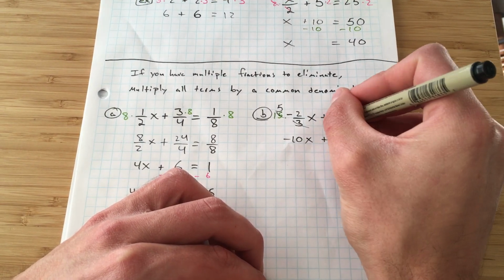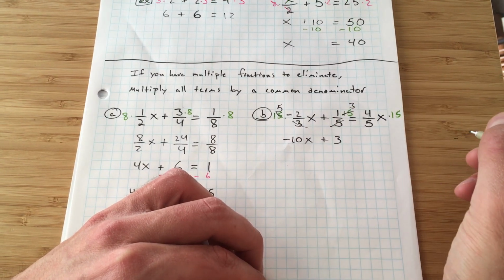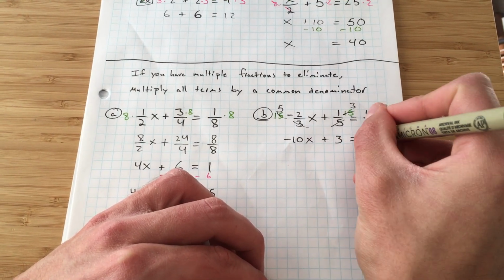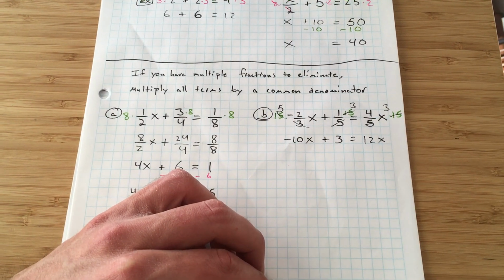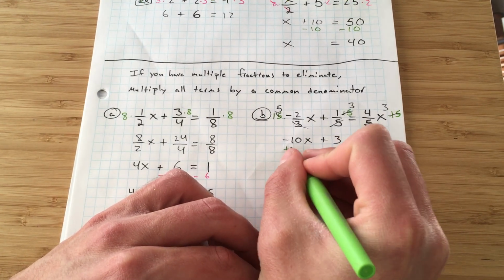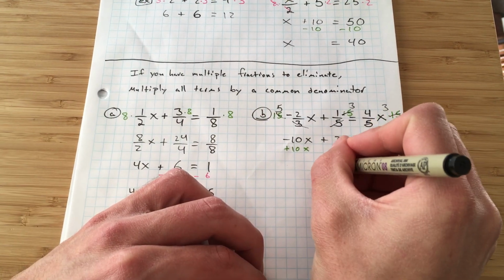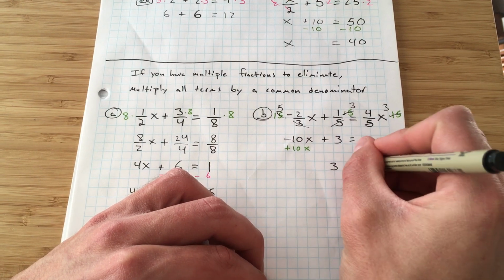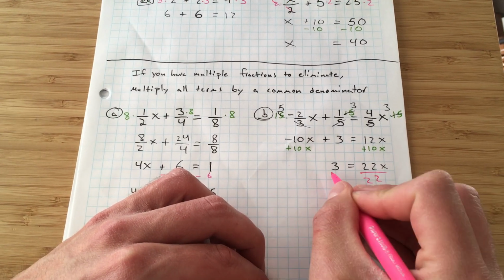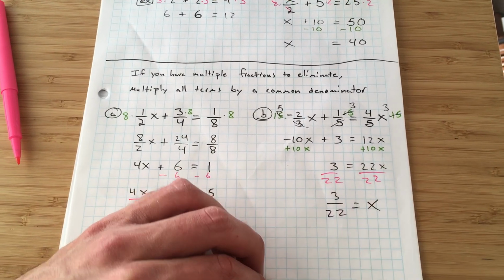We'll do the same here. 5 goes into 15 3 times. 3 times 1 is just 3. And the last one, 5 goes into 15 3 times. 3 times 4 gives me 12x. And now we solve just like we know how. In this case, I need to get all the variables over to this side, so I'm going to add 10x to both sides. That'll leave me with 3 on the left, and on the right here we have 22x. Finally, divide both sides by 22. And 3 over 22 is equal to x.